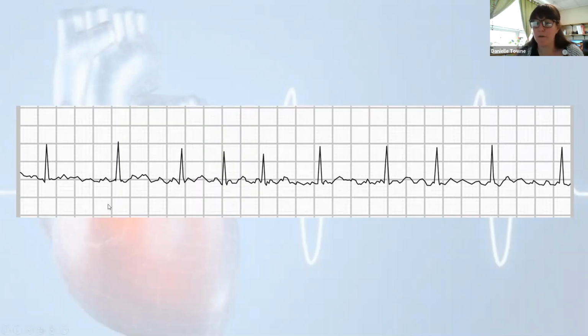Do we have a P wave before every QRS complex and a QRS complex after every P wave? No, what I see really are fibrillatory waves. What's our PR interval? Well, we can't assess a PR interval because we don't have a P wave. And what about our QRS complex? Well, it is nice and narrow, so it's less than 2 small boxes. So what do I have here? I've got AFib. I have that classic irregular fibrillatory waves in between. That's our AFib.